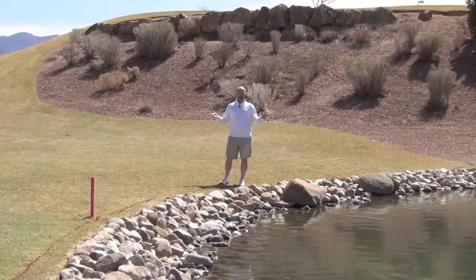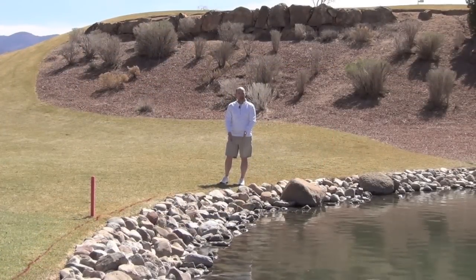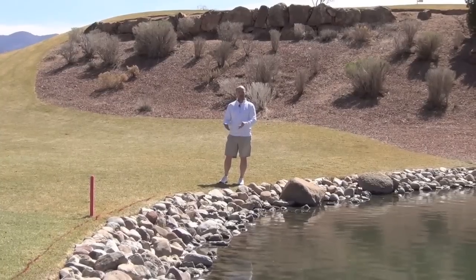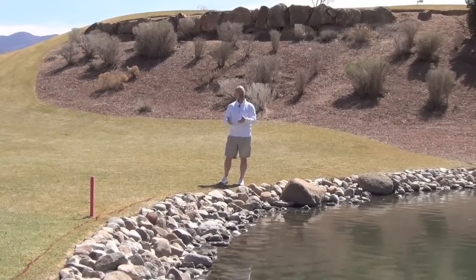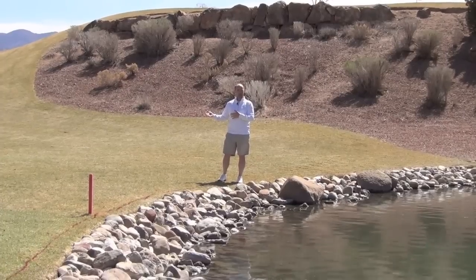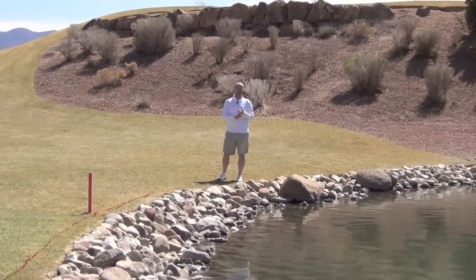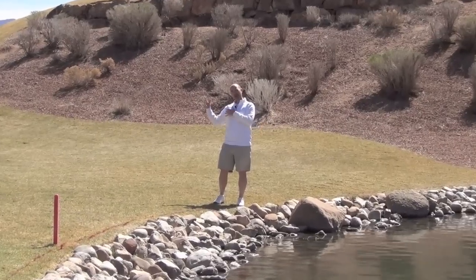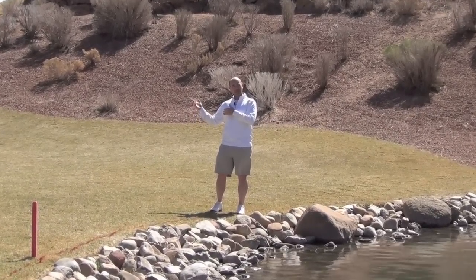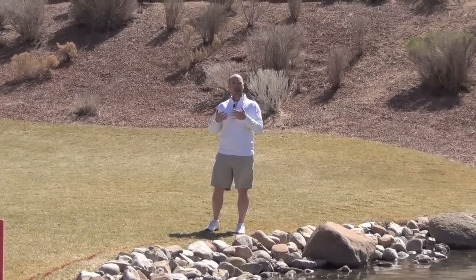So as you saw, I have determined where my ball last crossed the margin of the hazard with the assistance of my fellow competitors. This is the general area where we think it crossed in. So from here, my next 3 options can play out. I've decided on option 1, playing it as it lies, that I don't want to do that. And option 2, I don't want to go back and play it where I previously played from. So I'm taking option 3. Options 3, 4, and 5 are most prevalently used in this situation.